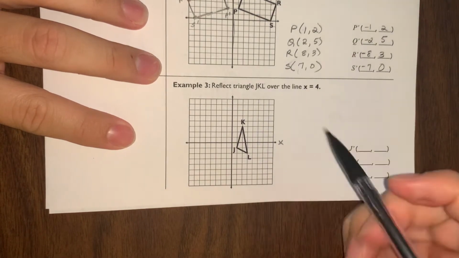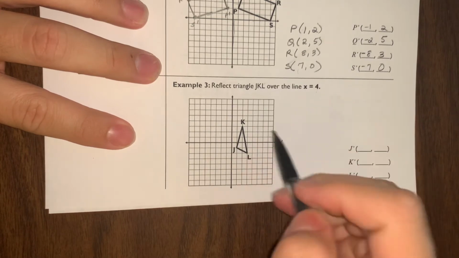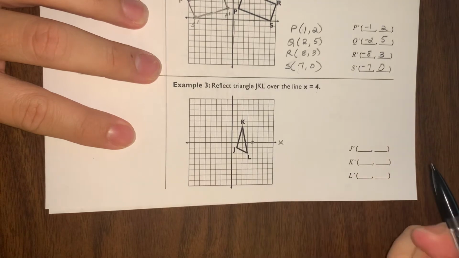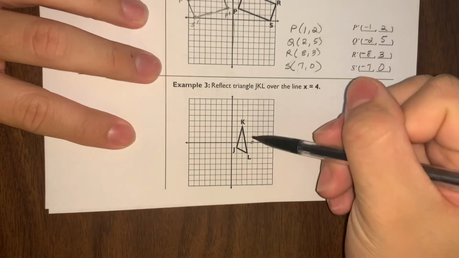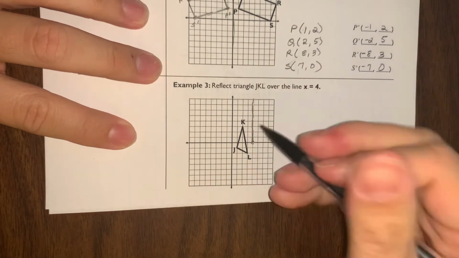Well, x equals 4, where is that even located? So let's look at where 4 is on the x-axis. 1, 2, 3, 4. So that's x equals 4, and essentially x equals is a vertical line that crosses the x-axis at 4, right?